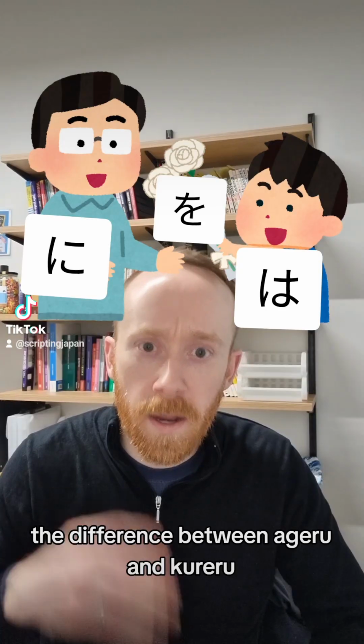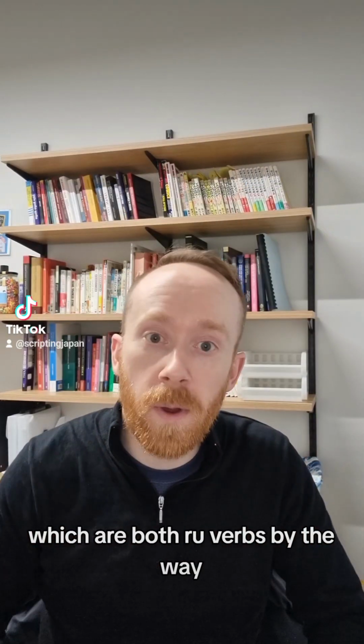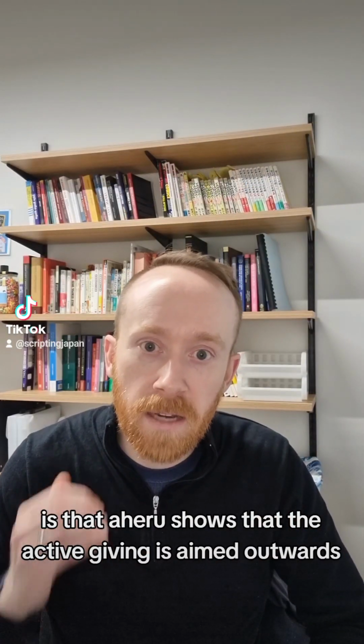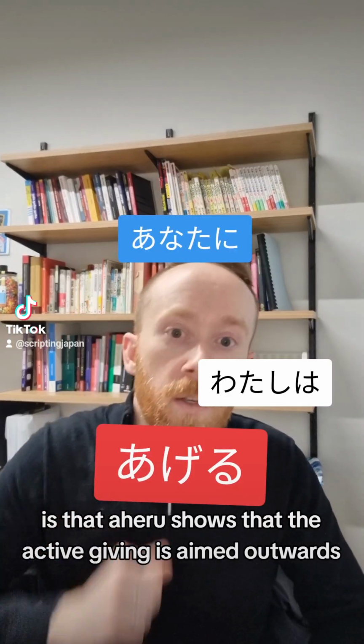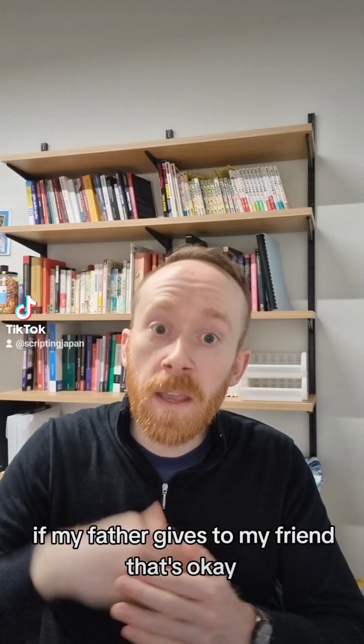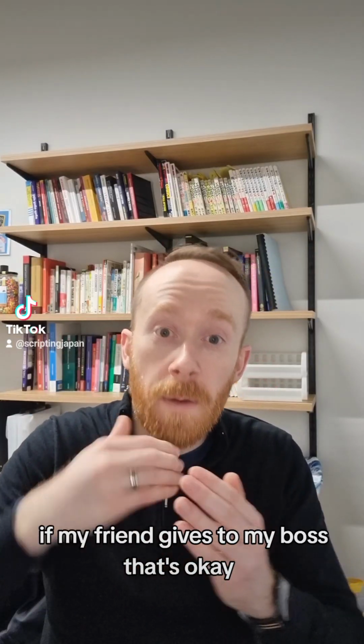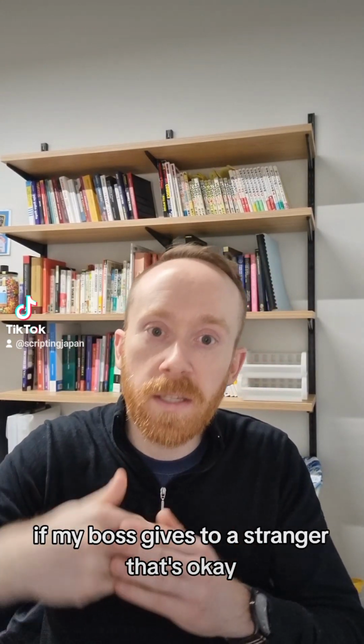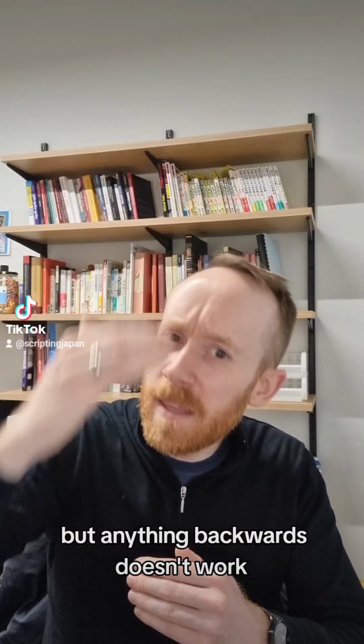The difference between ageru and kureru, which are both ru verbs by the way, is that ageru shows that the act of giving is aimed outwards. So that is leaving your social circle. So if I give to my father, that's okay. If my father gives to my friend, that's okay. If my friend gives to my boss, that's okay. If my boss gives to a stranger, that's okay. But anything backwards doesn't work.